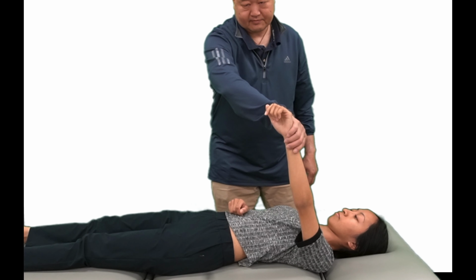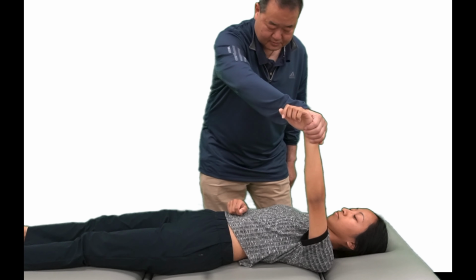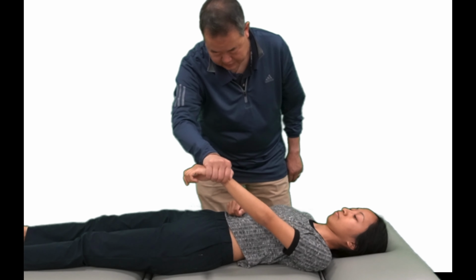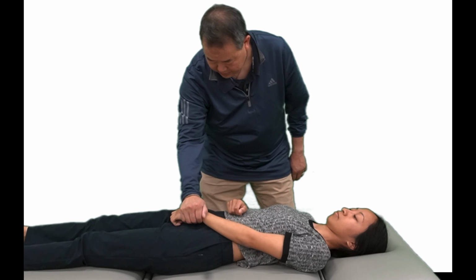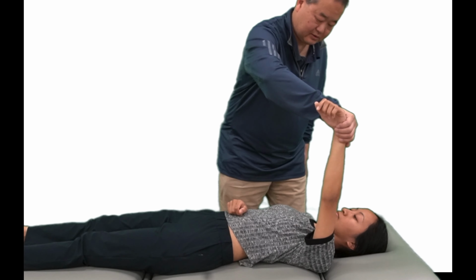The patient is instructed to meet the therapist's force, and the force continues to gradually build until the patient can no longer resist the force and breaks. This is called a break test and is the base test for motor control.